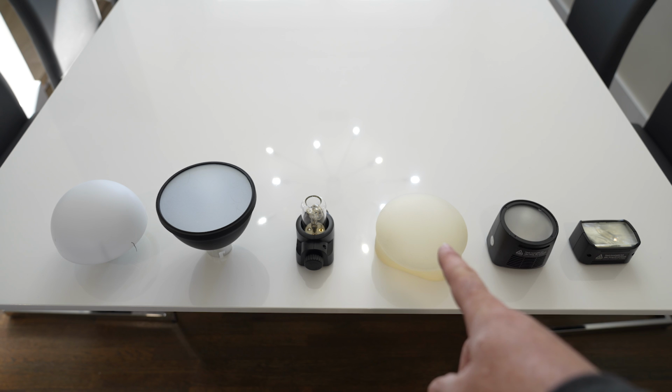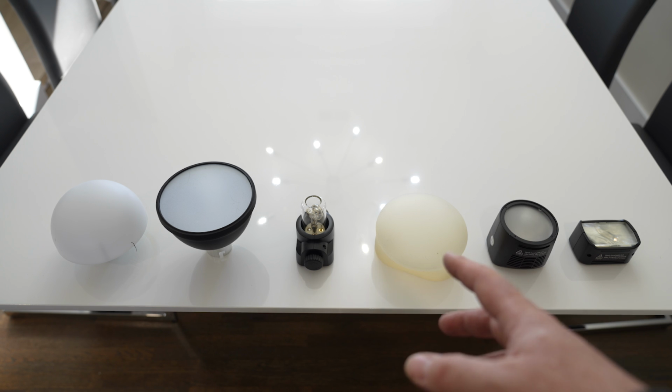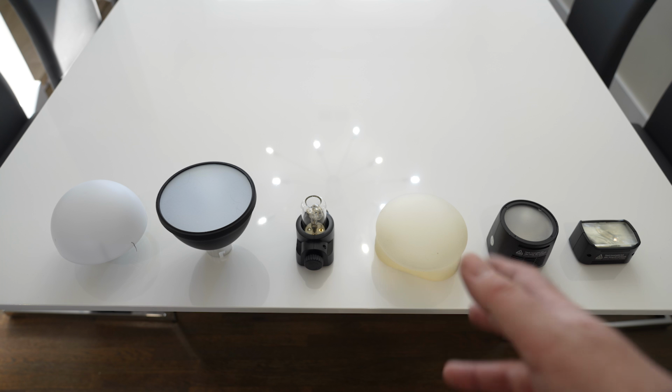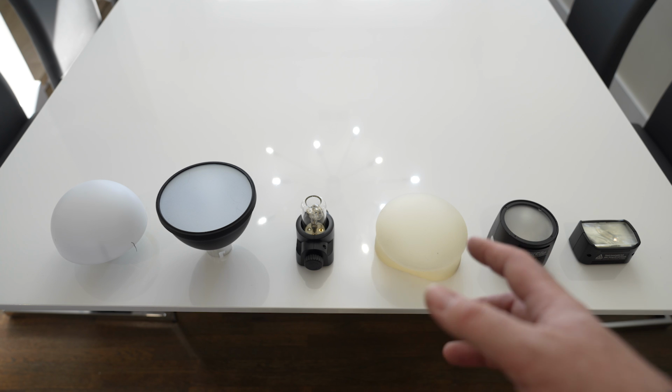Next is a MagMod diffuser. You may have heard of MagMod. It's a popular sort of a flash attachment sort of accessory brand.